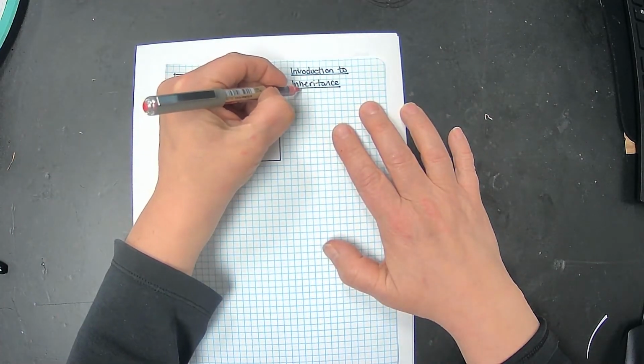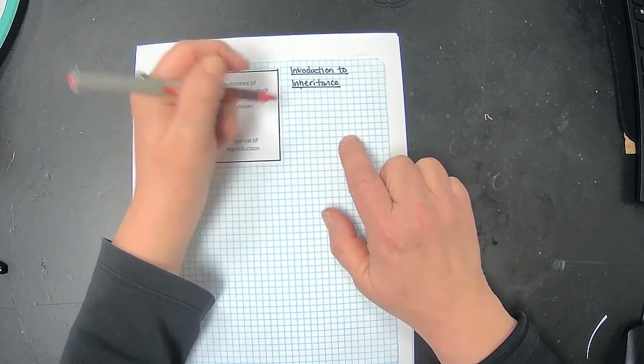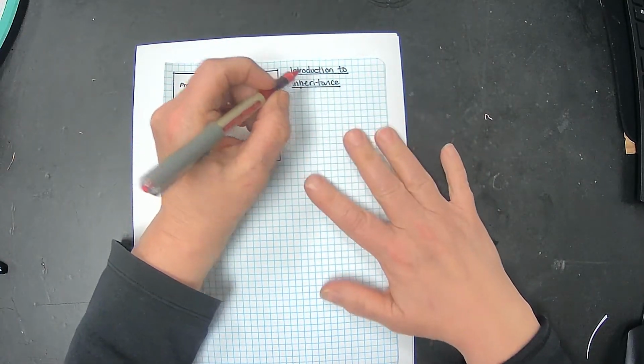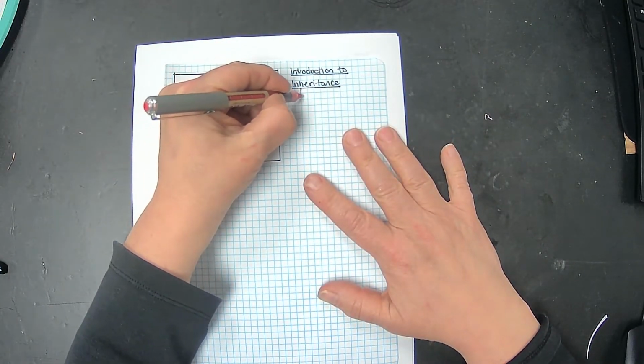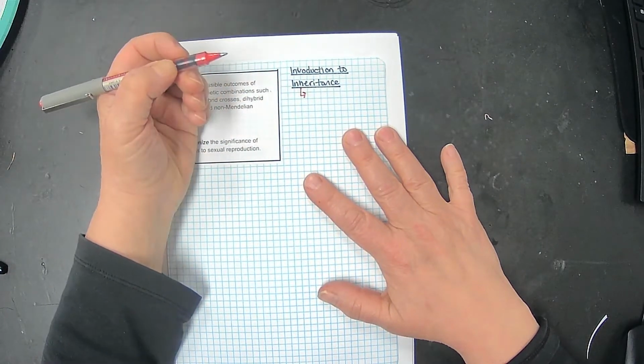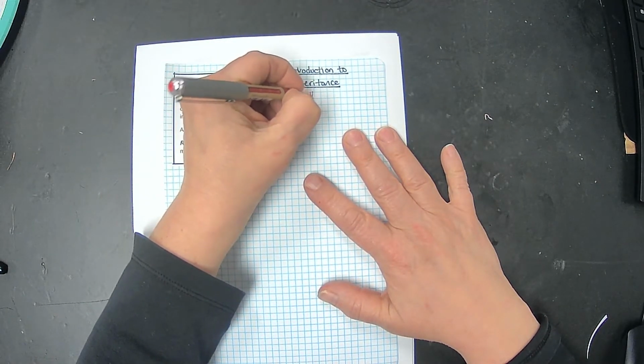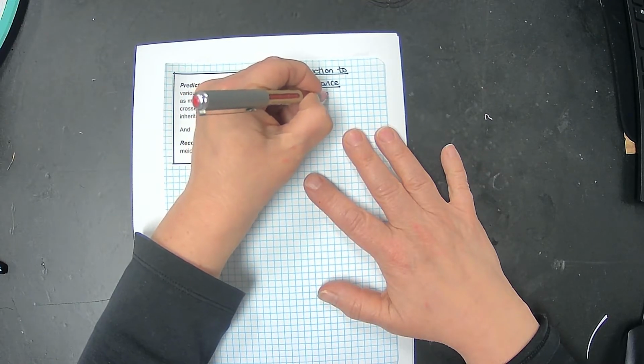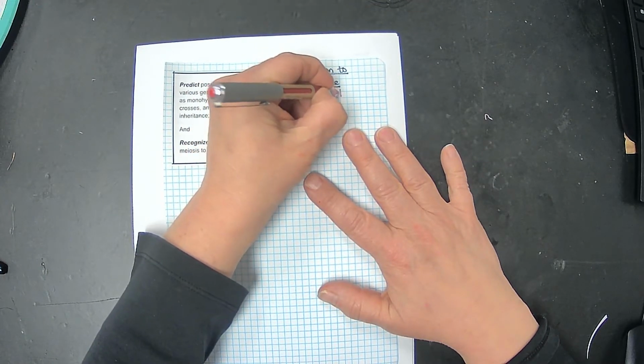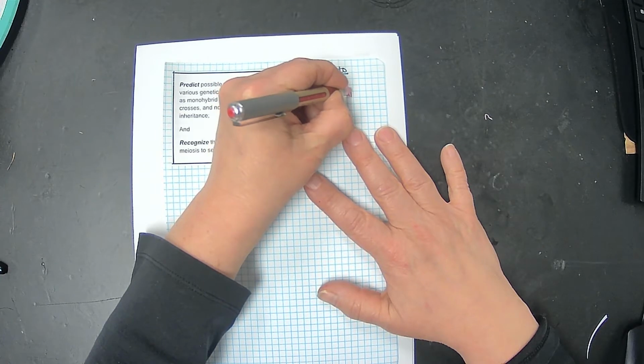Let's get this term here, inheritance, clear to start off with. So inheritance in terms of biology means how traits, and by traits I mean characteristics, are passed on.